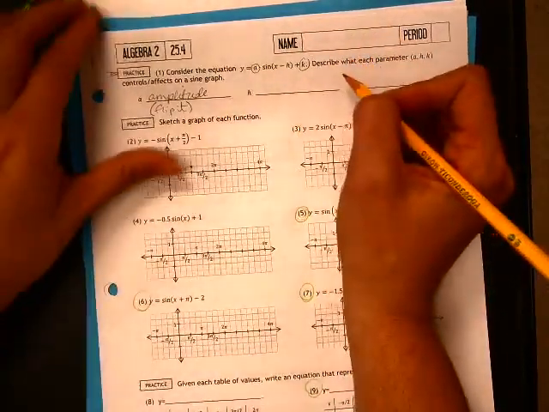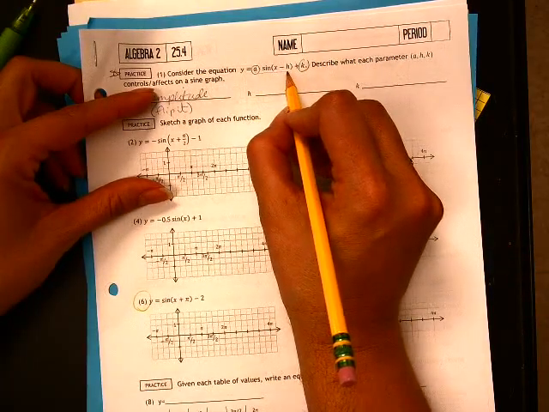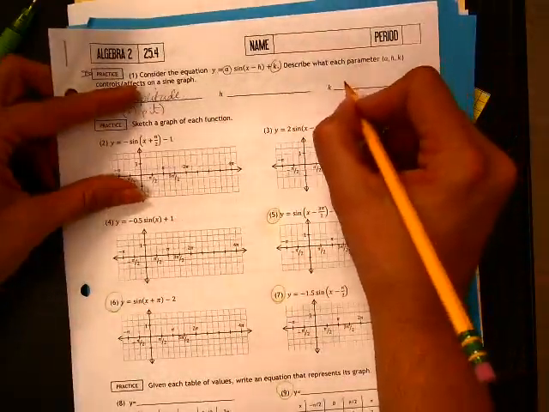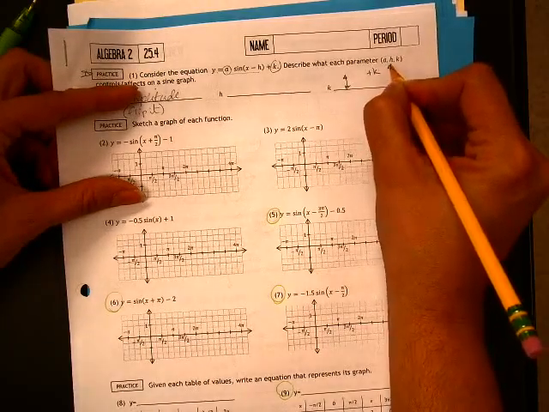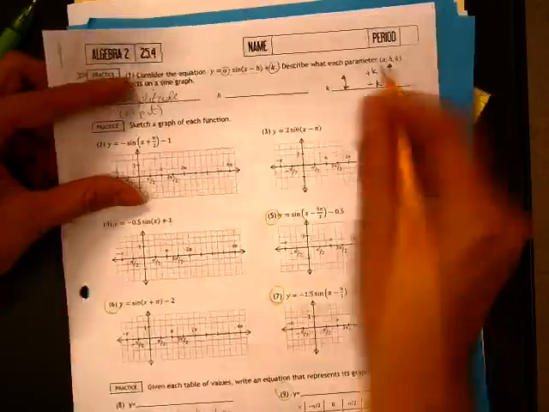K, just like always, moves the whole thing up or down, because you get your value here for your Y, and then you add a particular number over and over again for everything. So this goes up or down. If you're going to add it, it's going up. If you're subtracting it, it goes down.